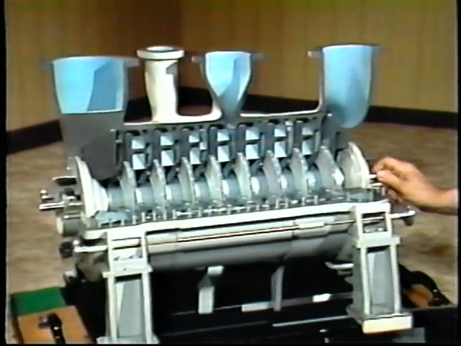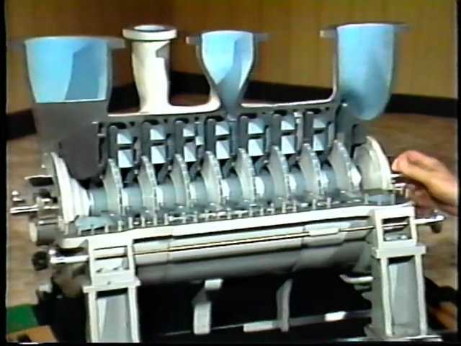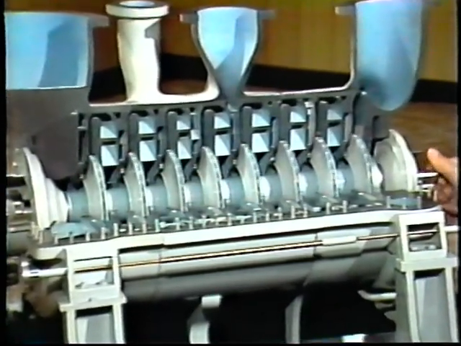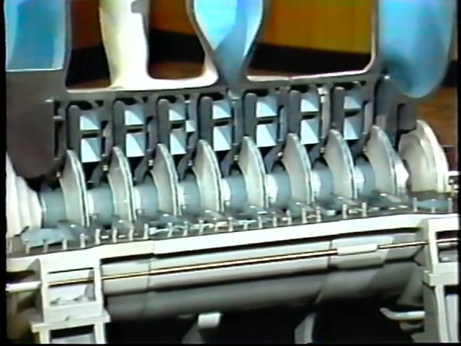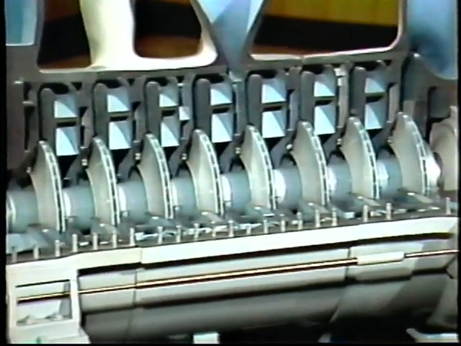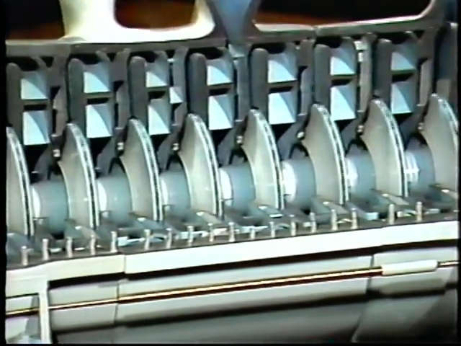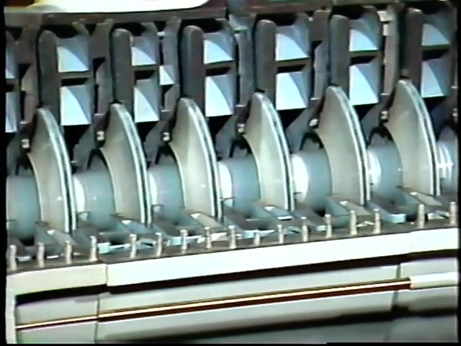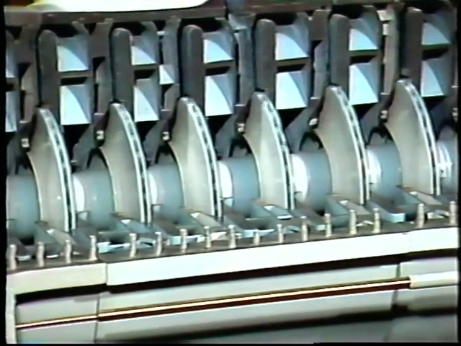Radial compressors operate at extremely high speeds. In the aircraft and aerospace industries, they often run between 50 to 100,000 RPM. In commercial applications, typical speeds are about 20,000 RPM.